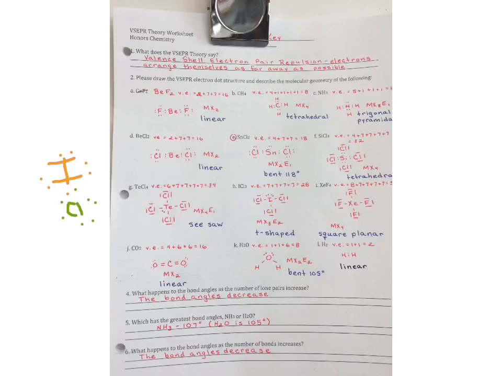Uh-oh, you have 3 pairs that are already linked up. So you have to take Cl and go 1, 2, 3, 4, 6. Uh-oh, you have an extra pair. 7. Extra pair off to the side.